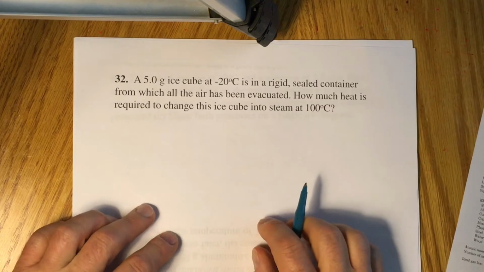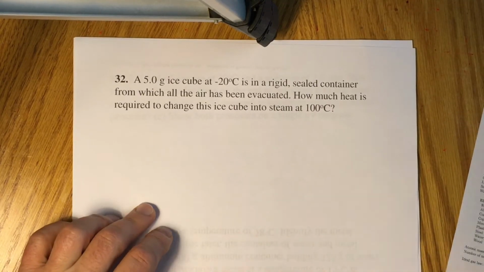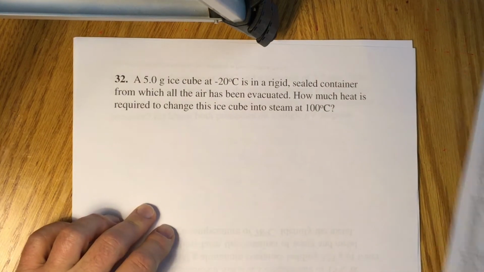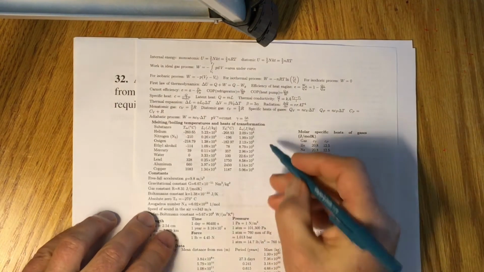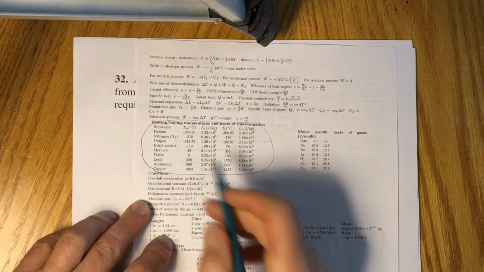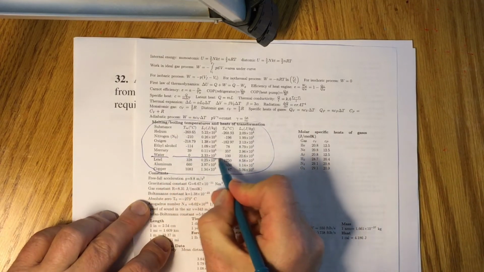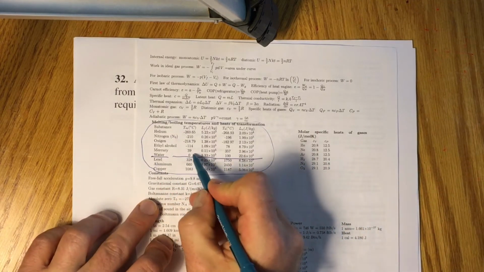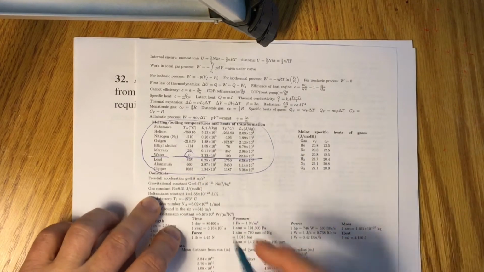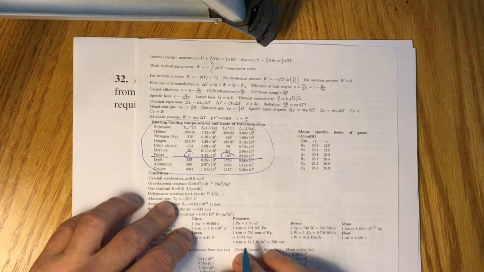Because in this case we have to use phase transition, you have to look at the appropriate table in your formula sheet which deals with the phase transition. You have to find the substance you are working with, in our case it's water, and you see that the water experiences two phase transitions. At 0 degrees Celsius, it goes from ice to water. At 100 degrees Celsius, it goes from water to steam.